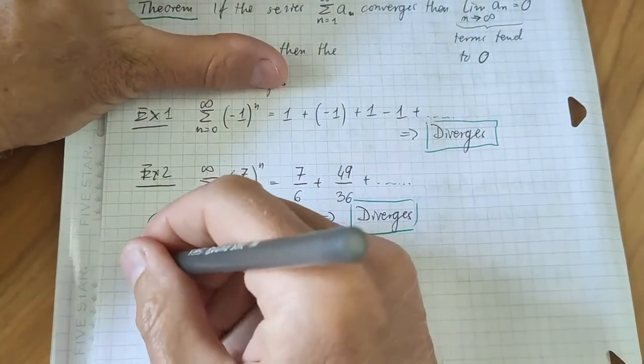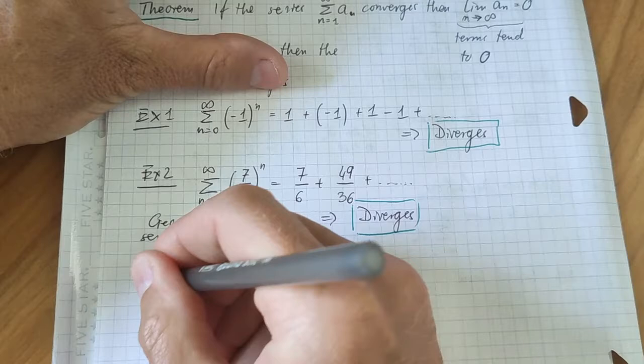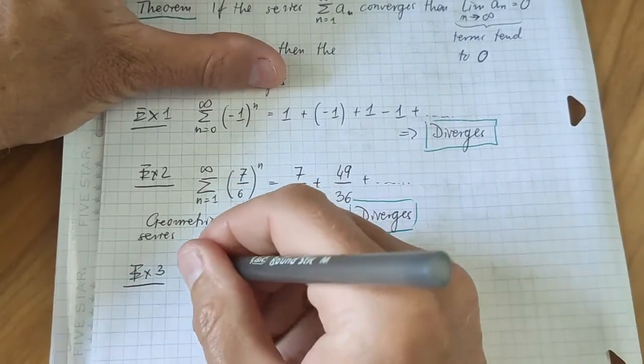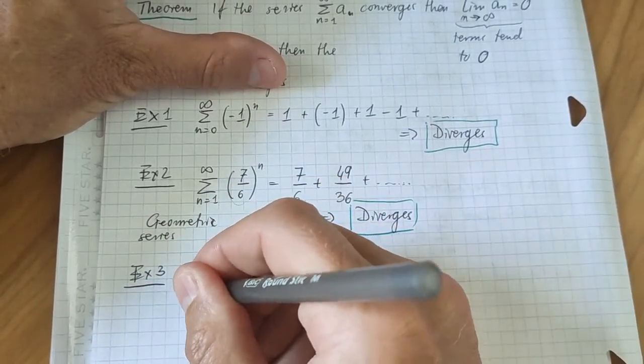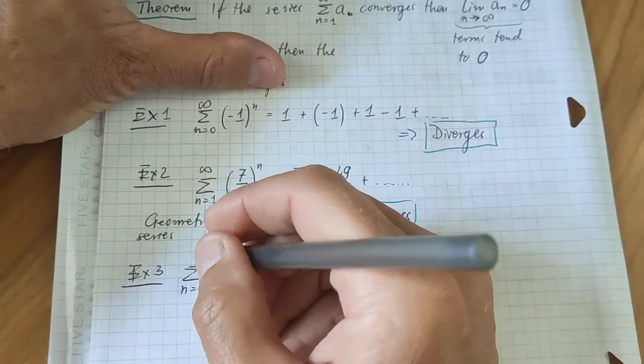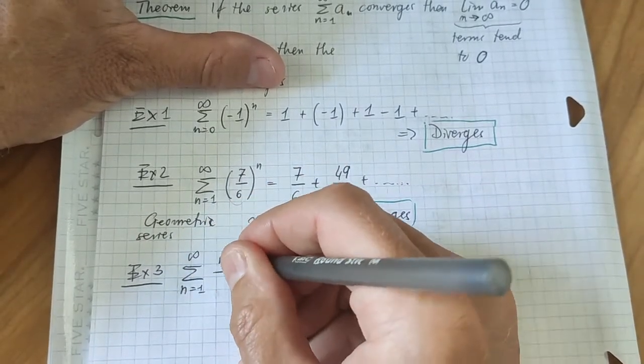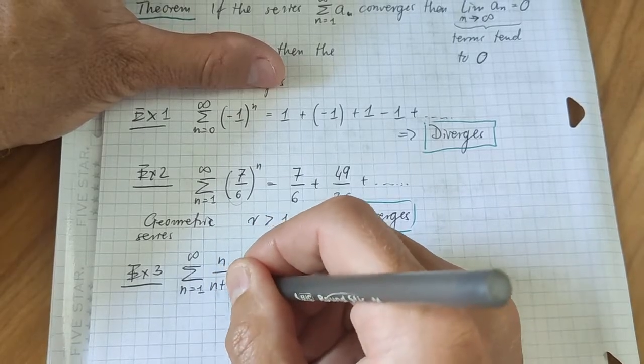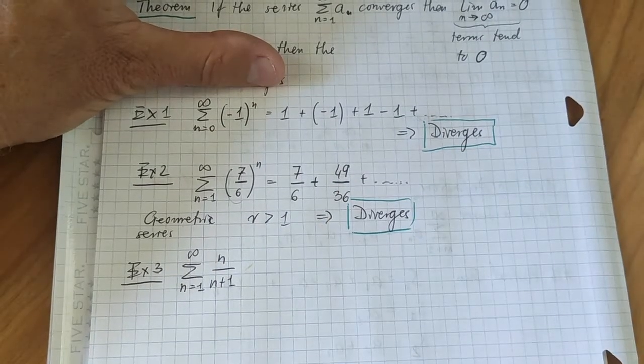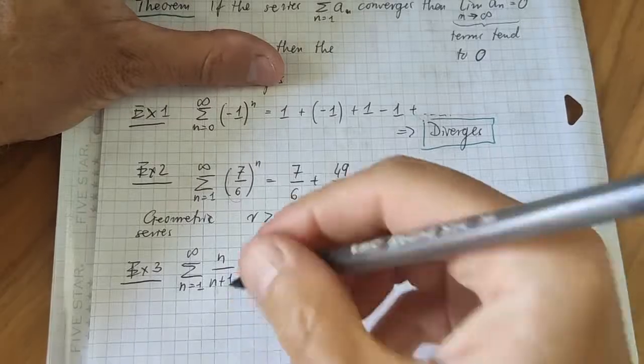Let's do one more. So example 3. Okay, something like this. A sum with n equal 1 to infinity of n/(n+1). Okay, so let's write a couple terms.